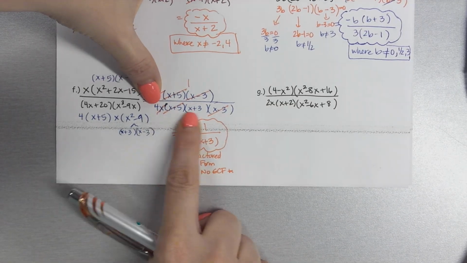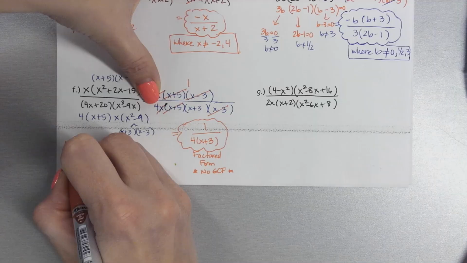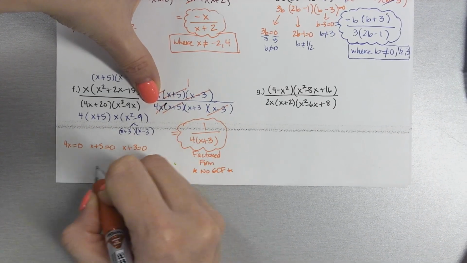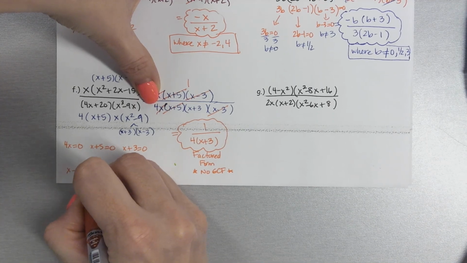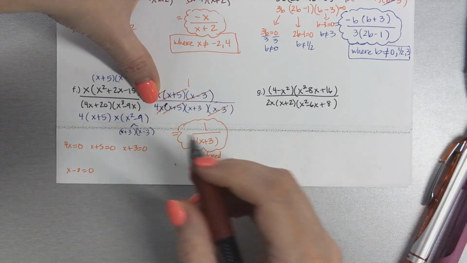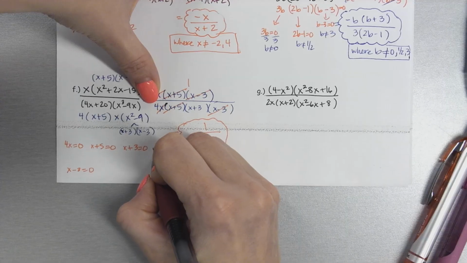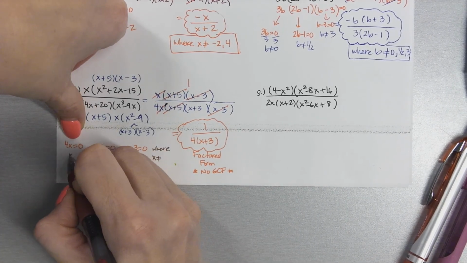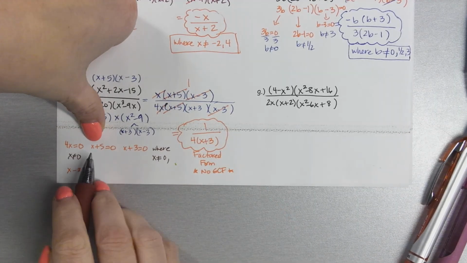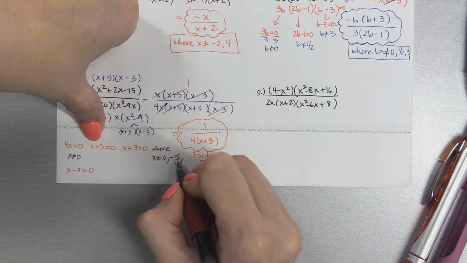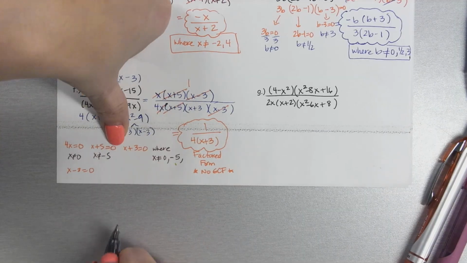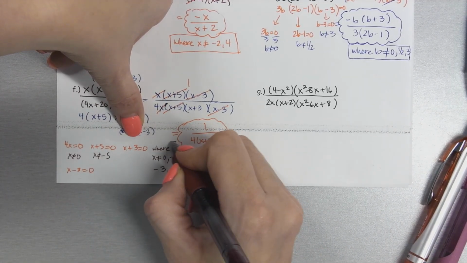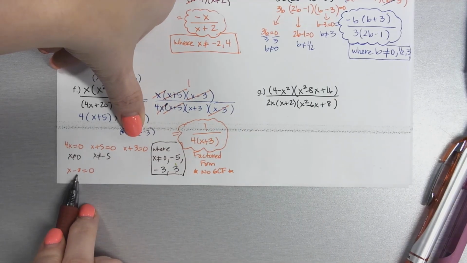Okay, so for this denominator, you have 4x, x plus 5, x minus 3, x minus 3. Let's write what x can't be. So x can't be, this one is going to be what restriction? 0. This one will be -5. This one, -3, and the last one, 3.